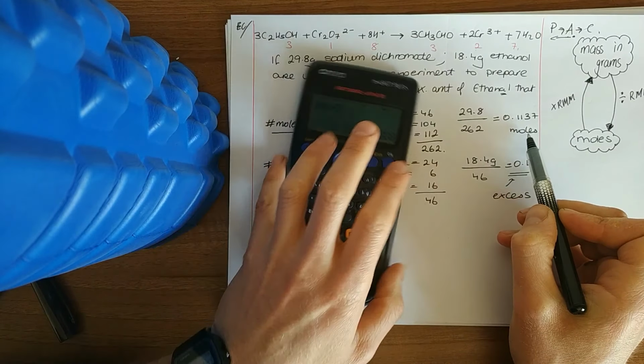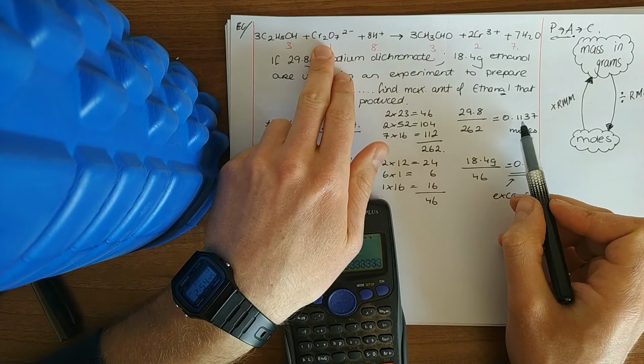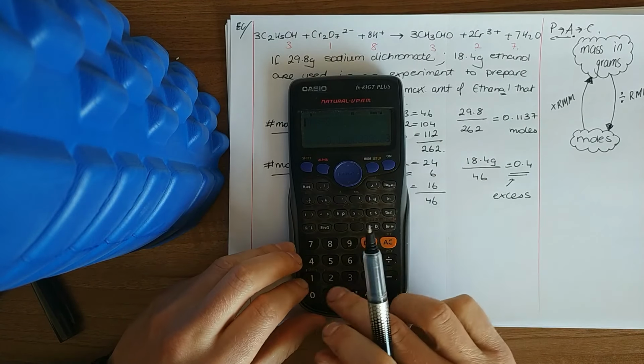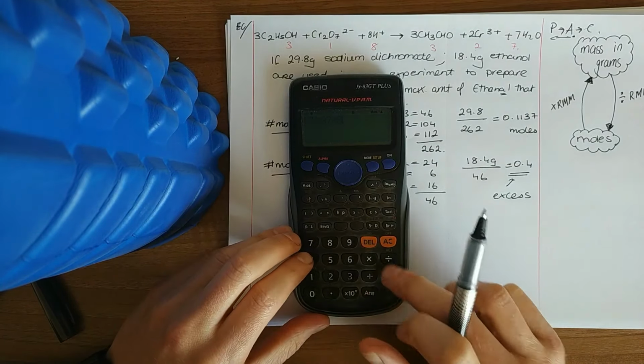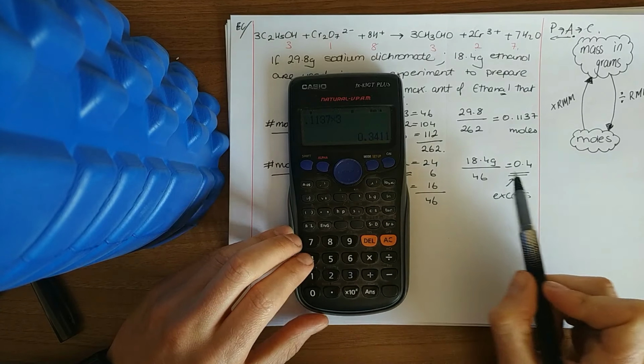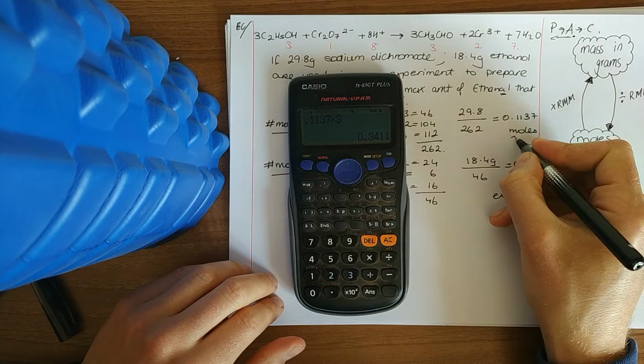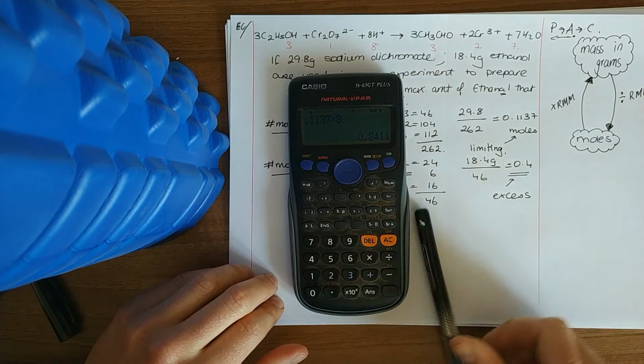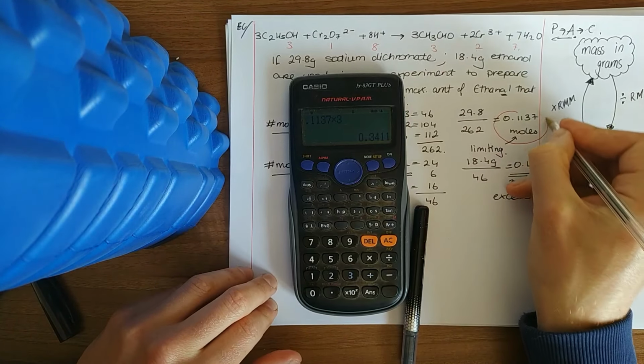Alternatively, this is the number of moles of sodium dichromate, multiply this by 3, and it should be less than 0.4. Just to show you that, 0.1137 by 3 gives us that, which is less than 0.4. So this is our limiting, and this is the one that you always work with. Always work with the limiting. It dictates the amount of product formed.